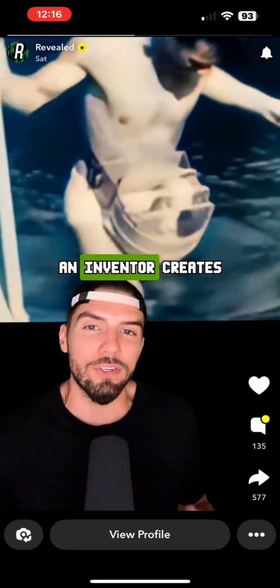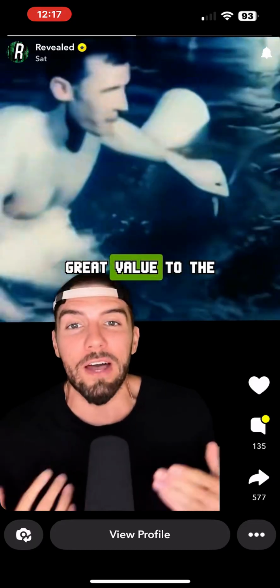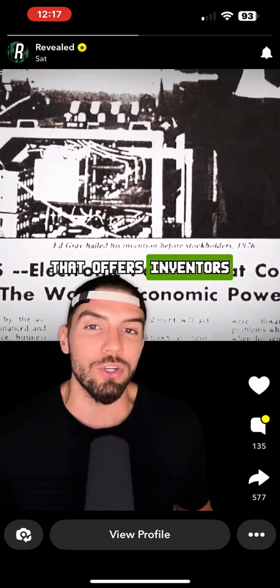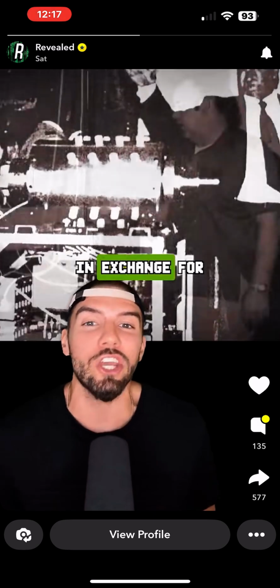Because whenever an inventor creates something that they think will bring great value to the world, they do something called file a patent, which is a system that offers inventors a temporary monopoly on their invention in exchange for sharing it with the world.